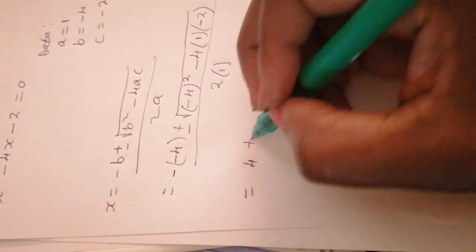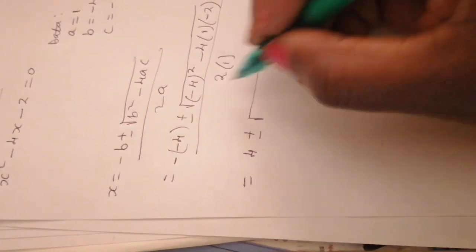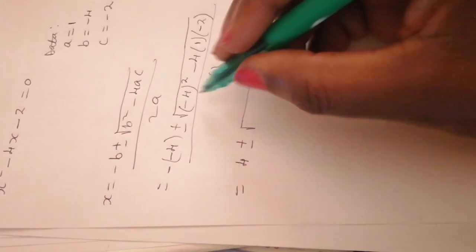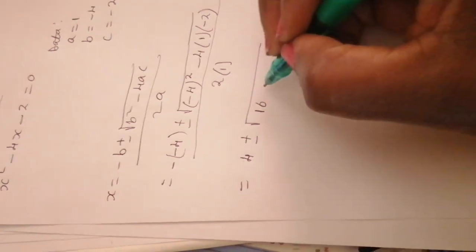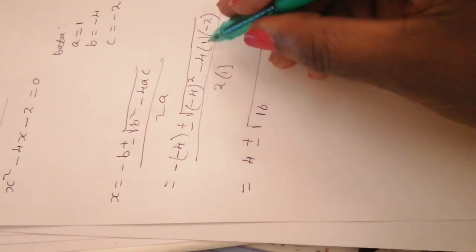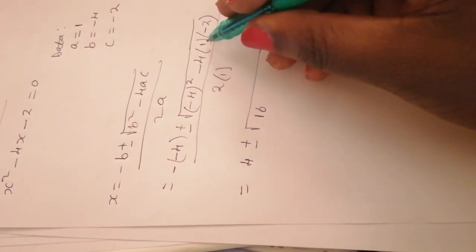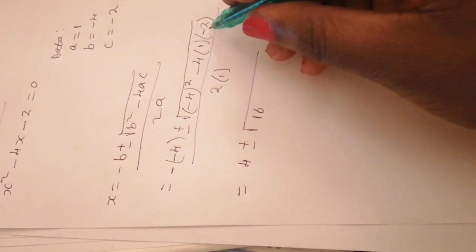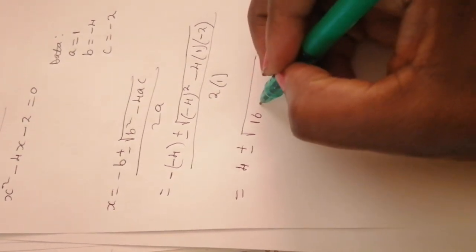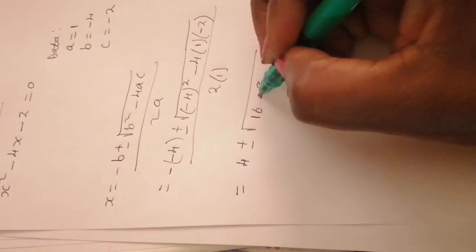So negative times negative is positive 4, plus or minus square root of negative 4 times negative 4 will give us 16. Then negative 4 times 1 is negative 4. Negative 4 times negative 2 is positive 8.